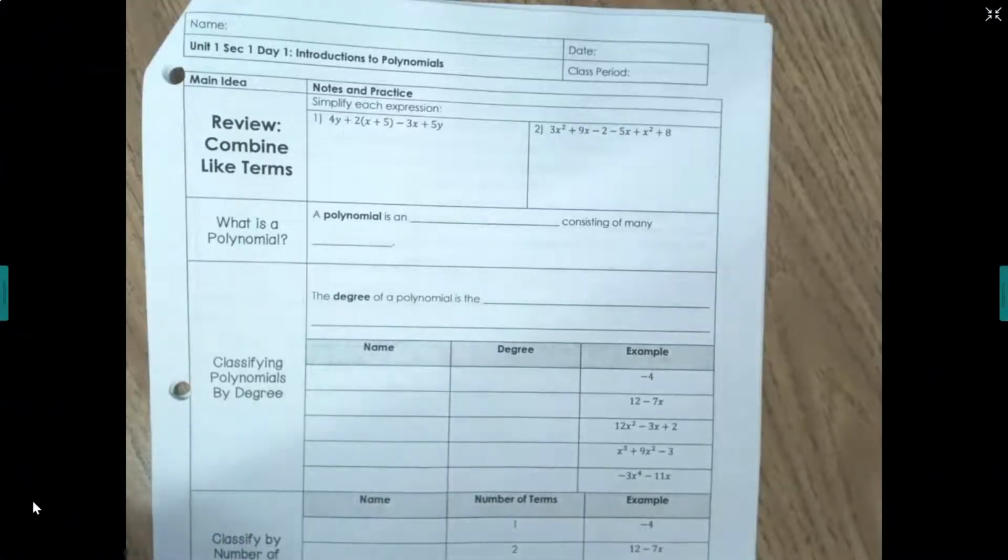Welcome to this video on the introduction to polynomials. By the end of this video, you should be able to classify a polynomial by degree. You should also be able to classify a polynomial by number of terms, and you should be able to write a polynomial expression in standard form.